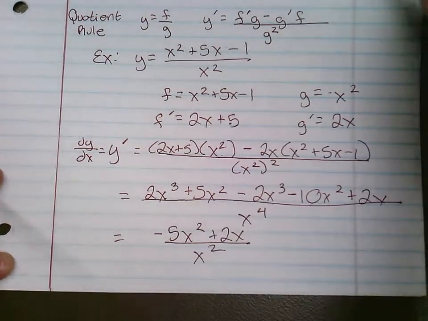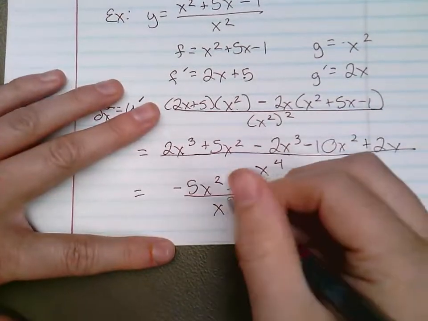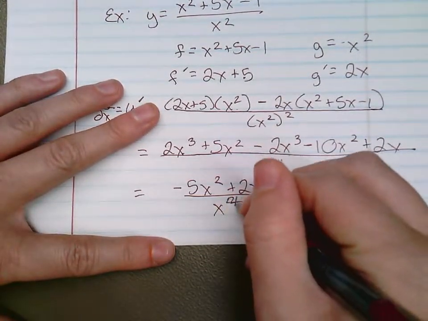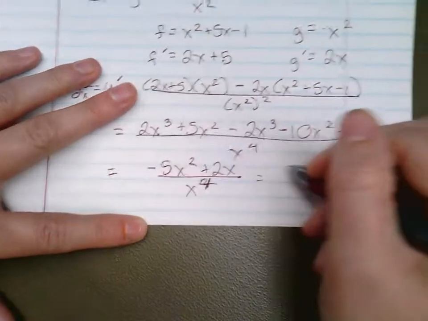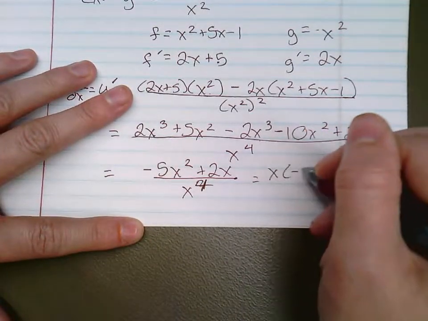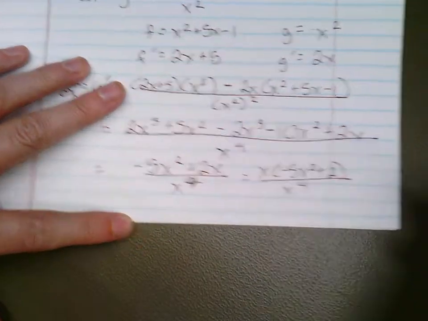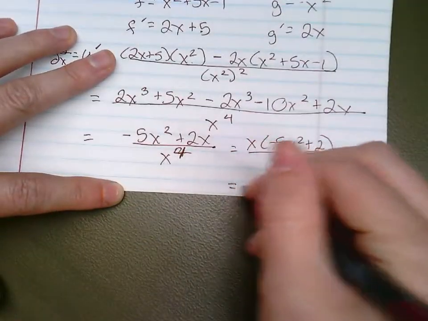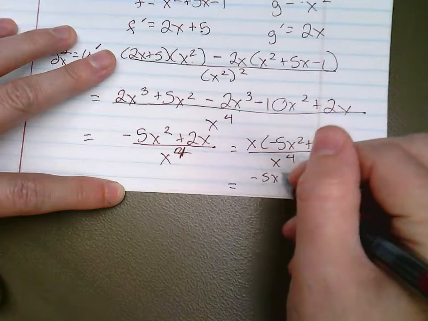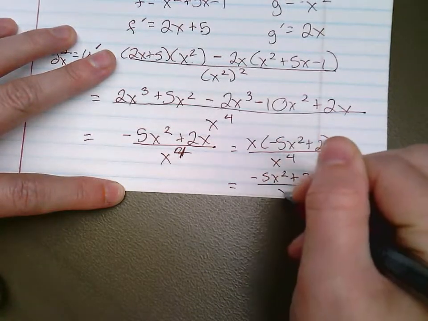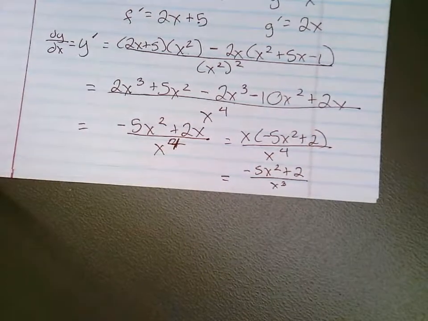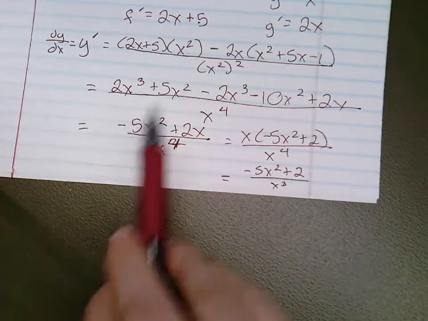Factor out the x from this x to the fourth. And your answer, all simplified, is negative 5x squared plus 2 over x cubed. So quotient rule deals with a lot of factoring. You could have also factored right here.